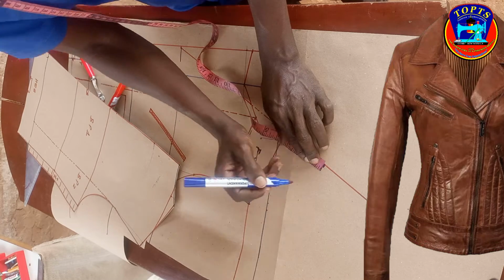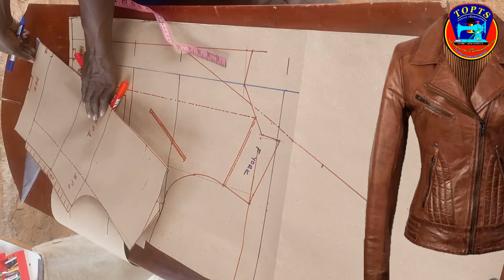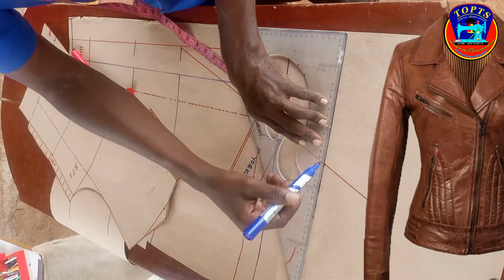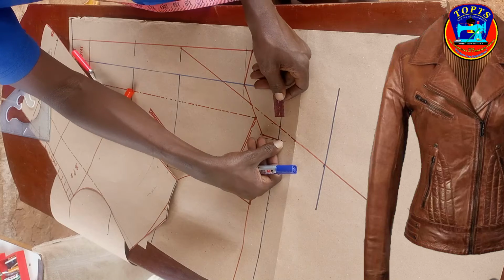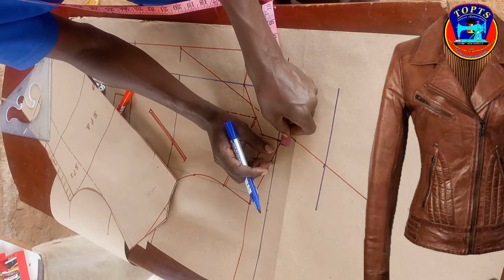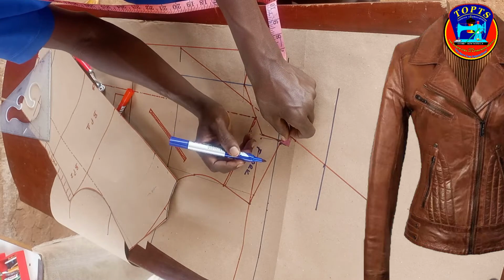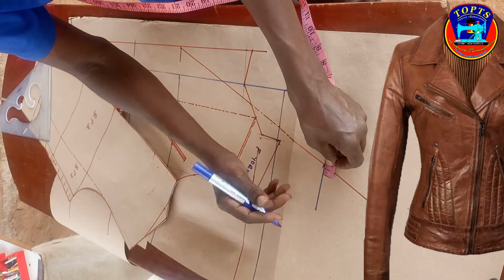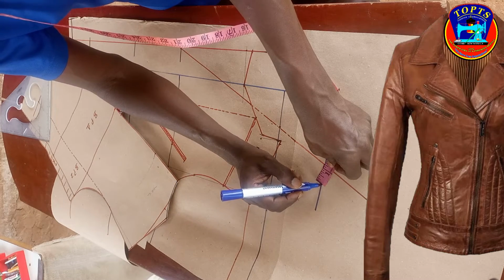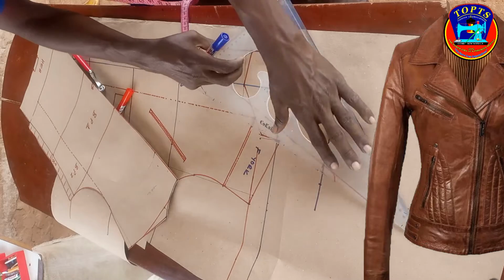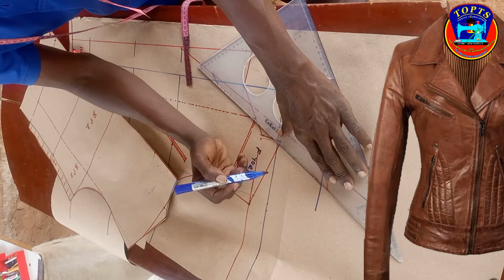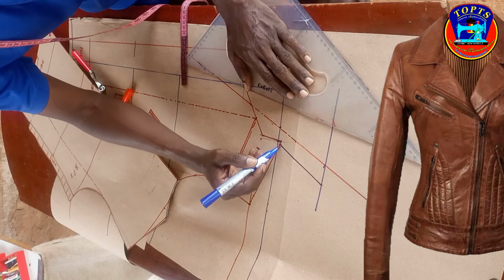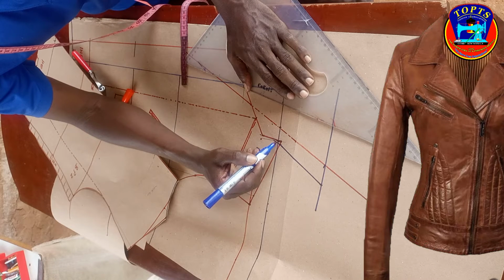Now, at this 3.5 inch point, I draw a perpendicular line. At this point, I mark 0.25 inches. From this point, I mark 1.25 inches. After I connect these points in this way, then I blend it back to the front neckline in this format.